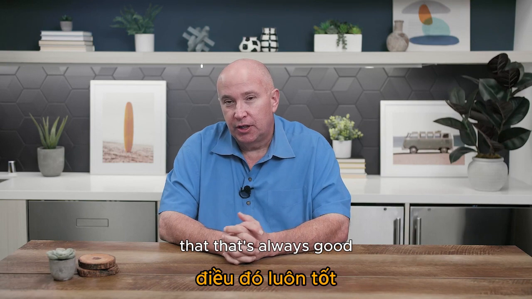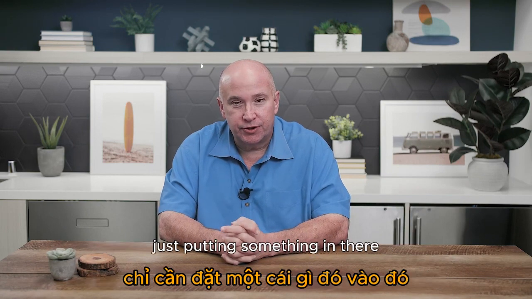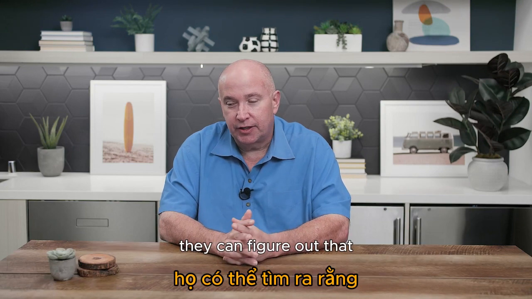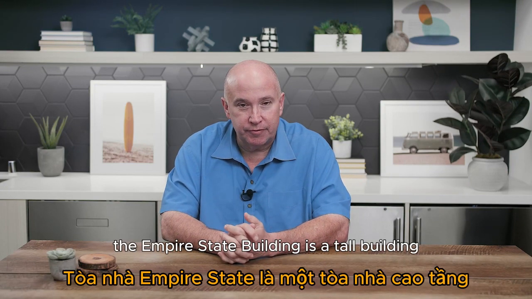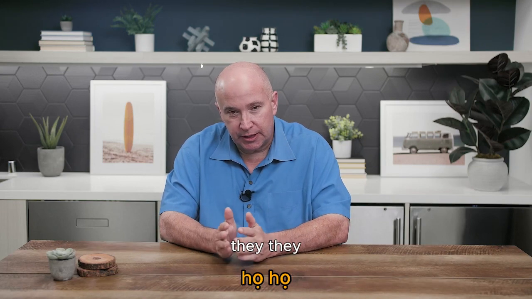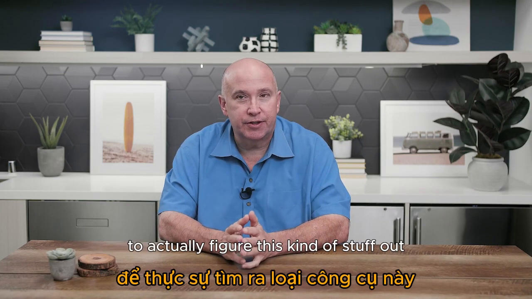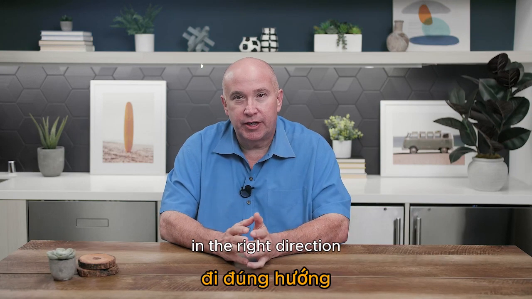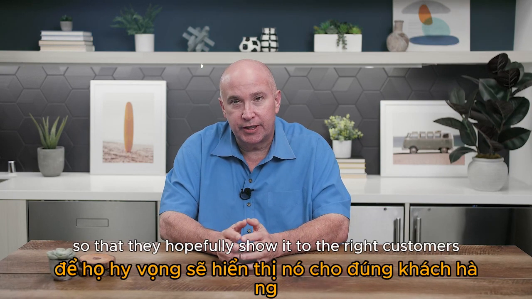That's always good. You don't have to repeat stuff over and over. Just putting something in there once, Amazon can put 2 and 2 together. They can figure out that the Empire State Building is a tall building, for example. You don't have to say the tall building, the Empire State Building. They can use semantics to actually figure this kind of stuff out, but you want to put enough in there to guide them in the right direction so that they hopefully show it to the right customers.